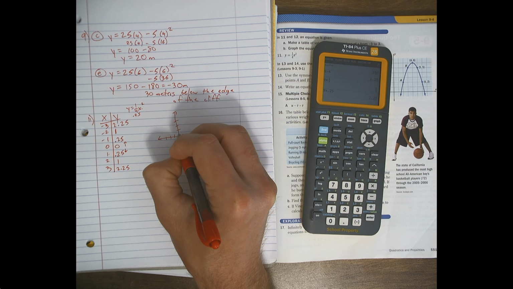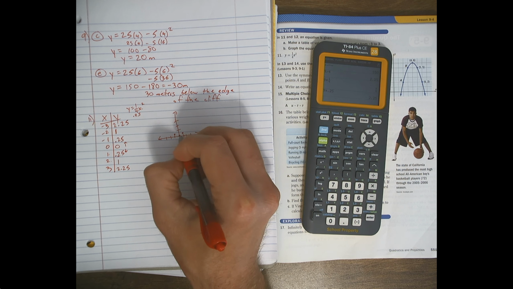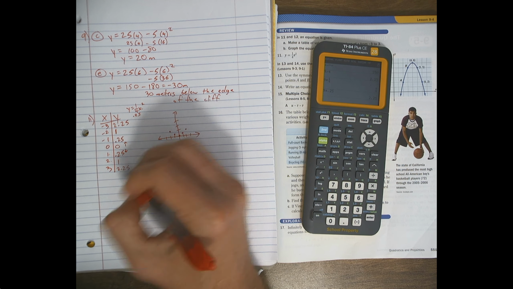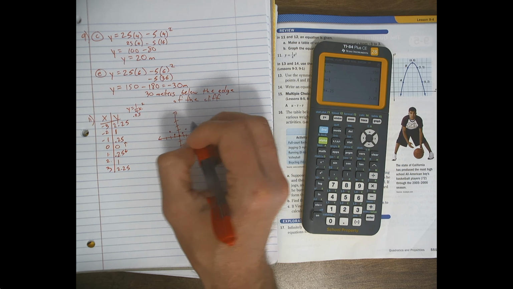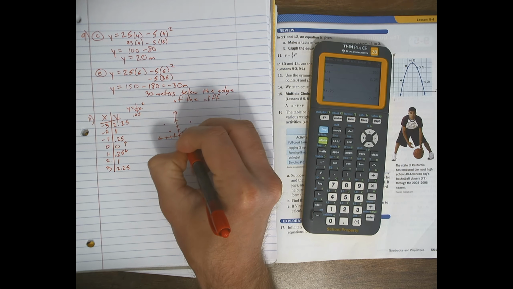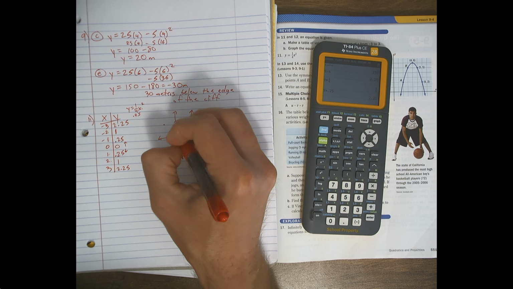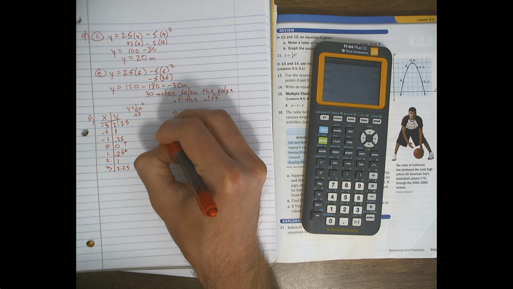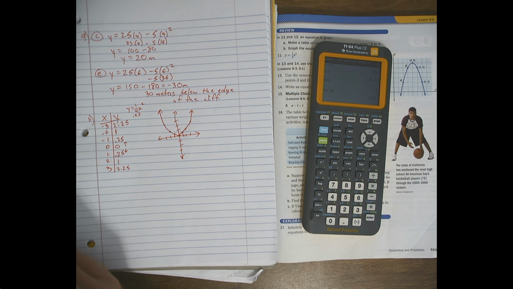So here at -1, same height at +1. When I get to 2 and -2, I've made it to 1. 3 and -3, I am at 2.25, so a little bit above the 2. And then, of course, that will start to climb steeper and steeper.